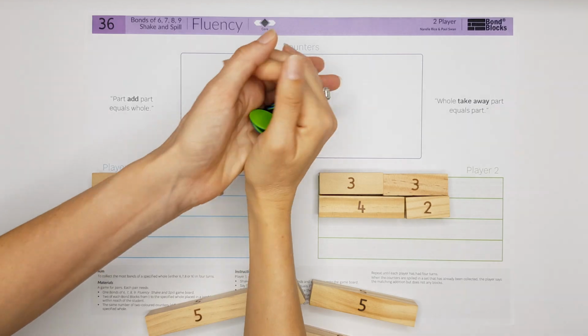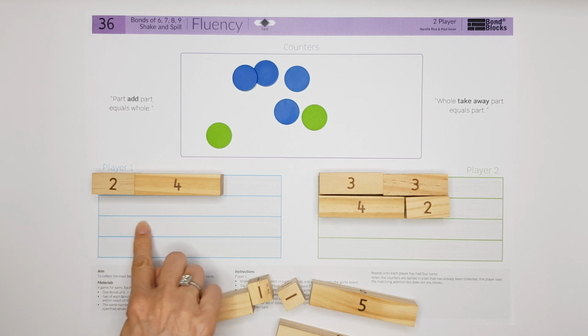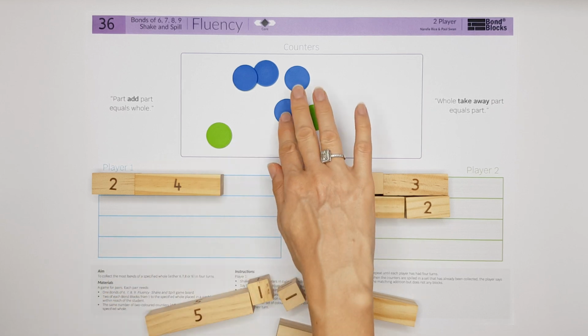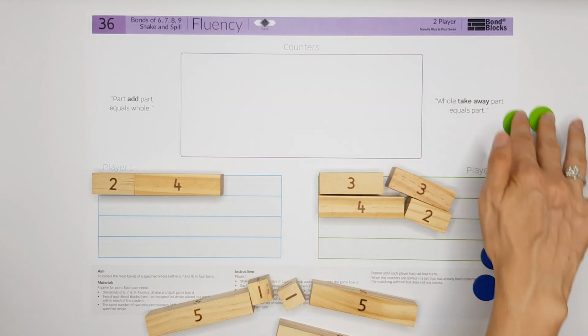Round 3. And I got 2 add 4 equals 6. And again, I get no blocks for round 3. You'll go and I'll say 6 take away 4 equals 2. Your turn.